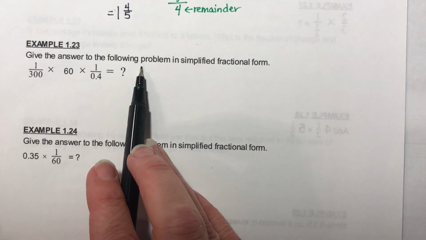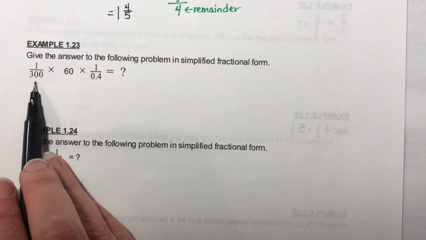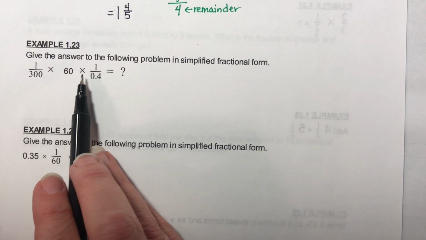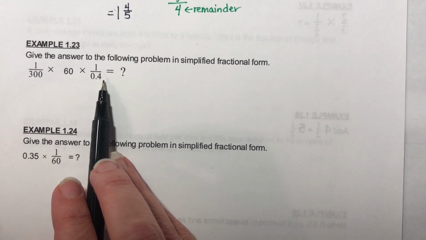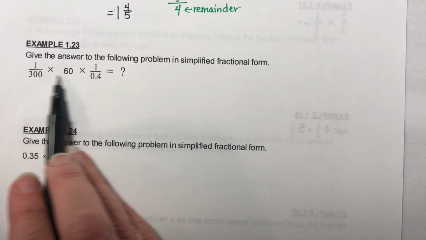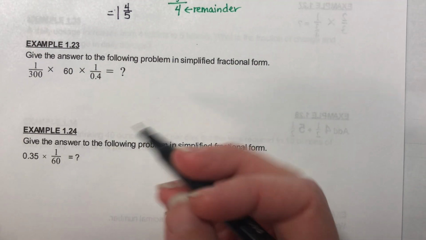Give the answer to the following problem in simplified fractional form. 1 over 300 times 60 times 1 over 0.4. Okay. So what I'm going to do first is rewrite this as 60 over 1.